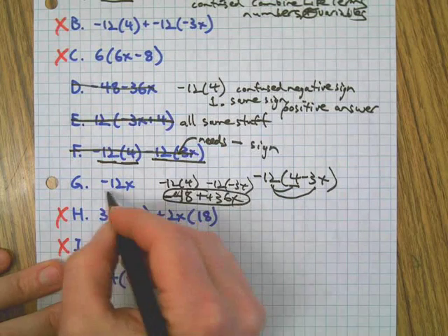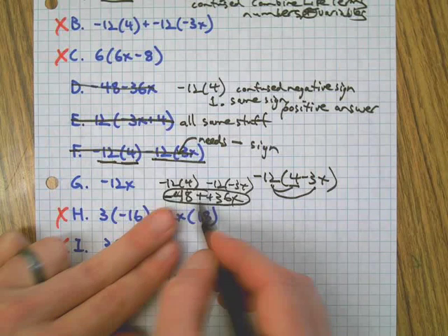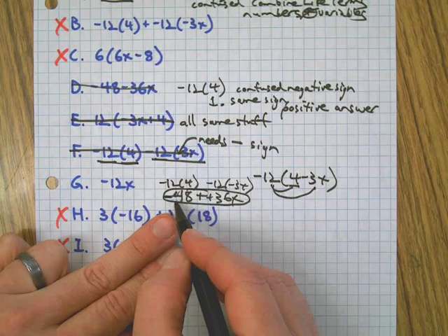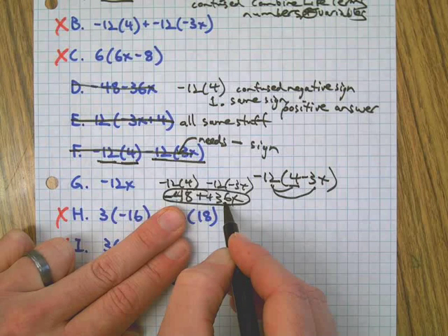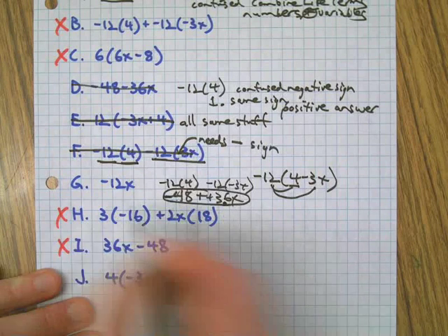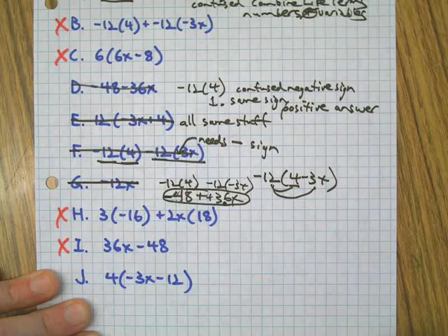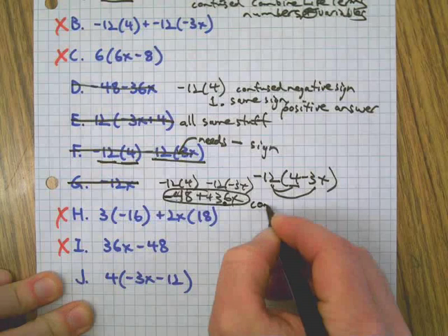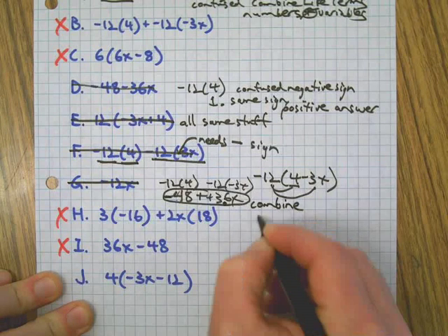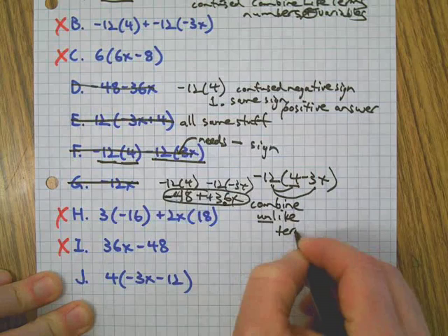That's a positive 36. And if you do that, you'd end up with negative 12x, right? If you squash all this together and you include the x, negative 48 plus 36 is negative 12. But yeah, you can't do that. We can't combine unlike terms. So this would be an example of combining unlike terms. That's a mistake.